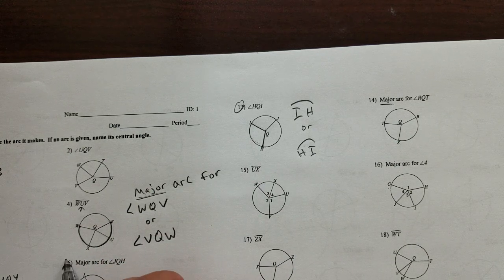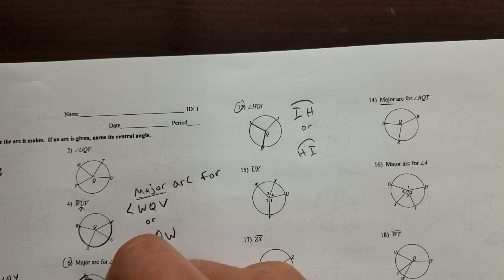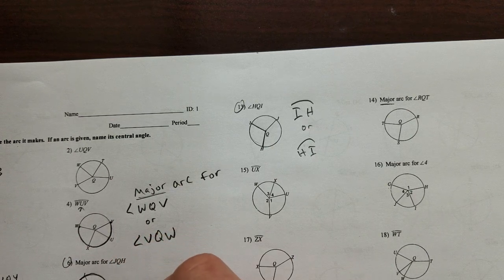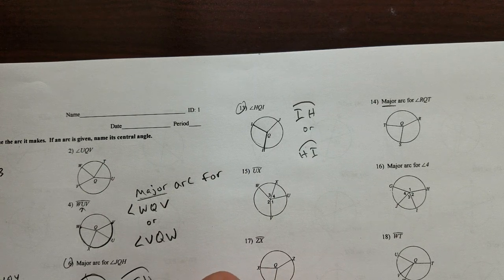Okay, the other way around, 6 says major arc for angle JQH. So JQH is here. The major arc has to go more than halfway around the circle. So it can't be this short JH. It's actually going to have to go all the way around and be arc JIH, or HIJ, whichever way you want to name it. But it's 3 letters to let you know it's a major arc. And we can pick any point that we want to in a major arc for the middle point.